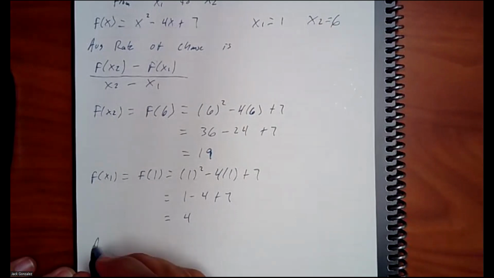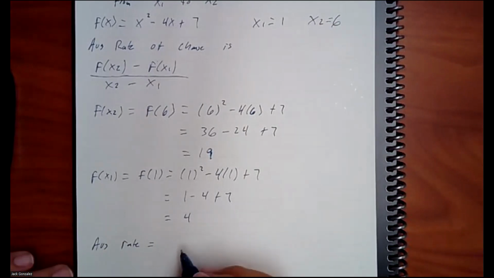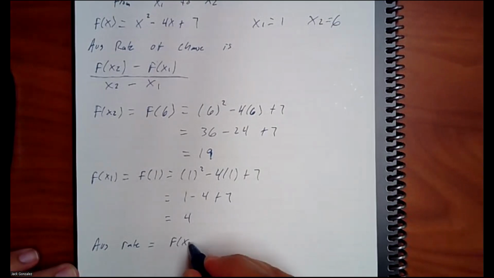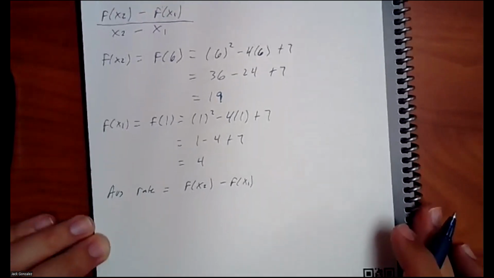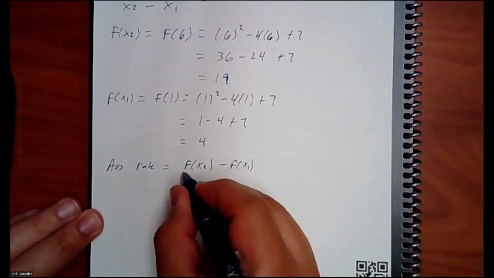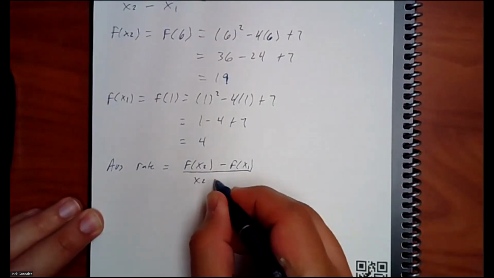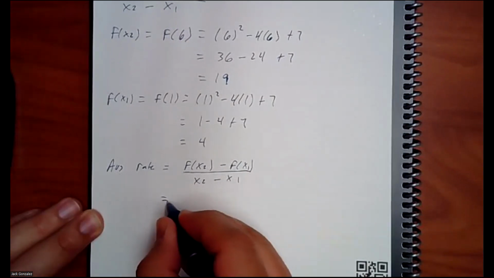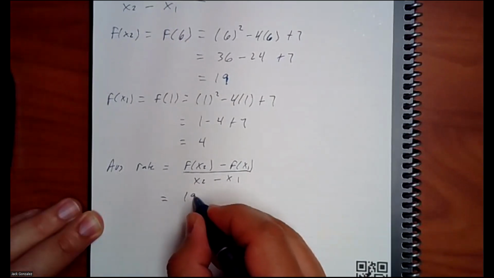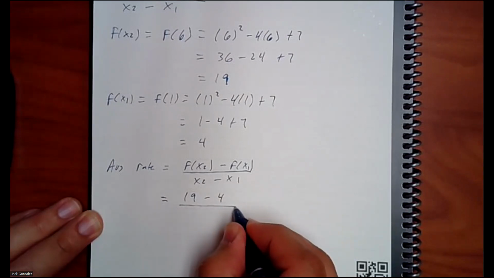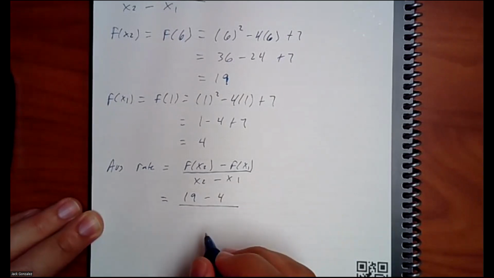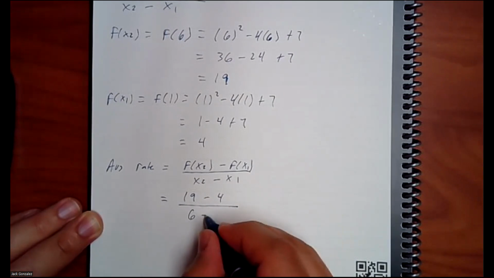So the average rate is equal to, I'm going to write the formula one more time, just to be proper. So that will be 19 minus 4 over 6 minus 1.